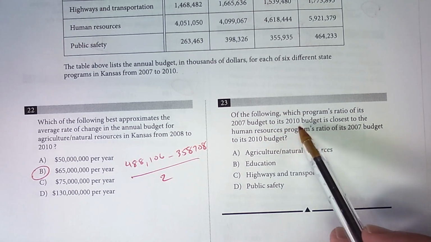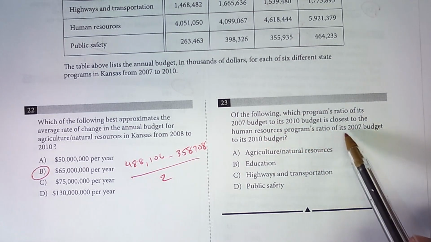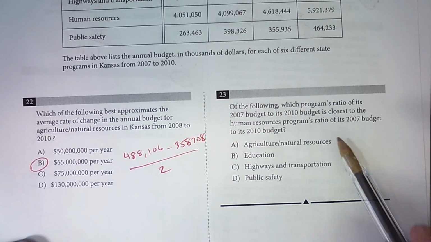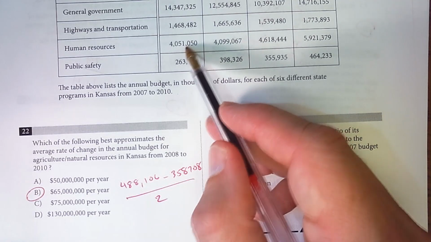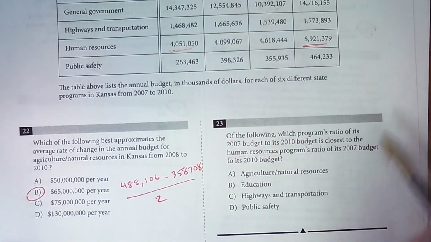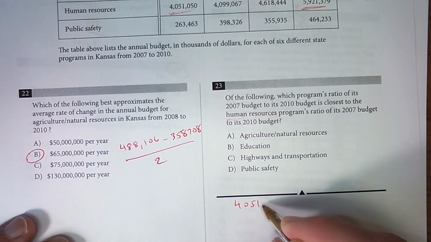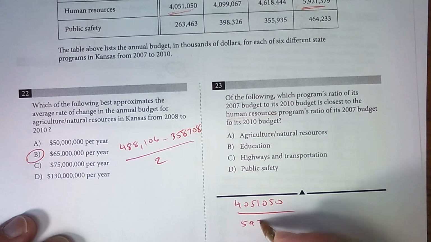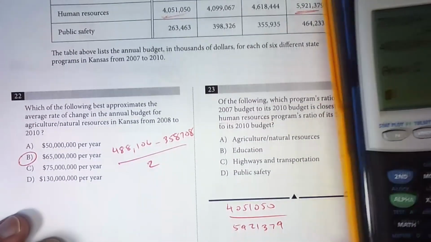Of the following, which program's ratio of its 2007 to 2010 budget is closest to the Human Resources Program ratio of 2007 to 2010 budget. So let's look at that human resources ratio. Okay, so 2007 to 2010 is 4051050 over 5921379.